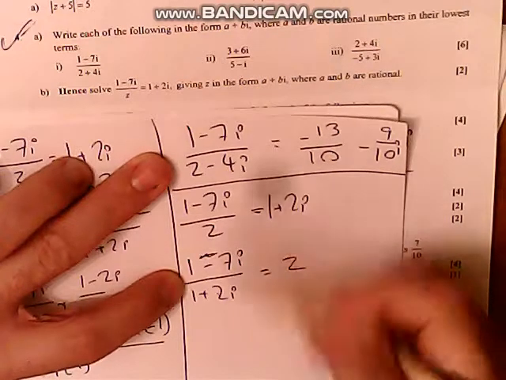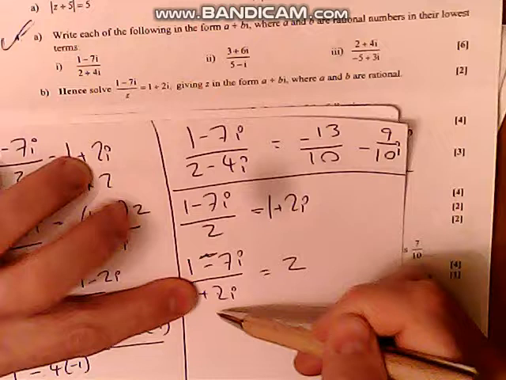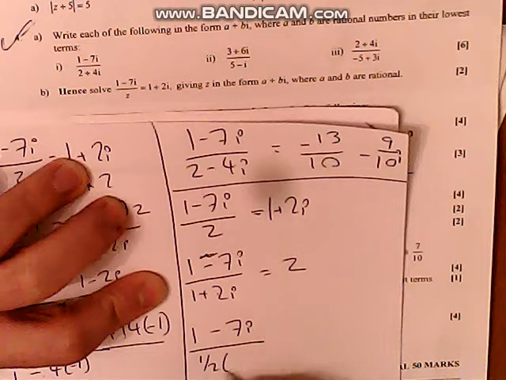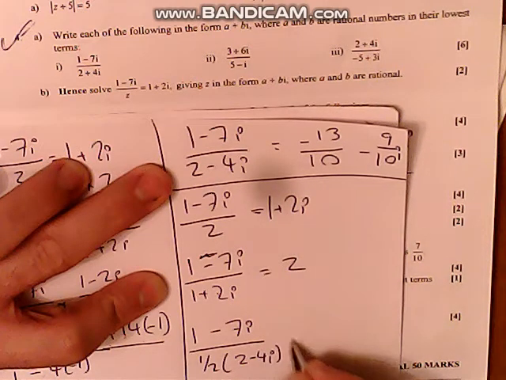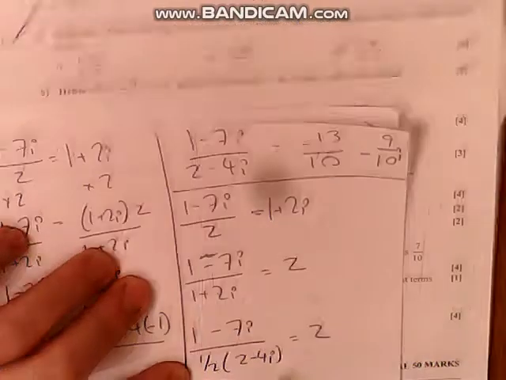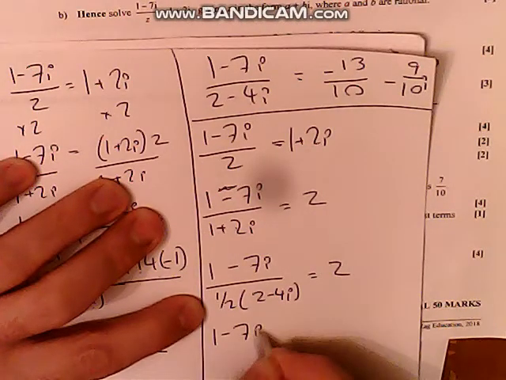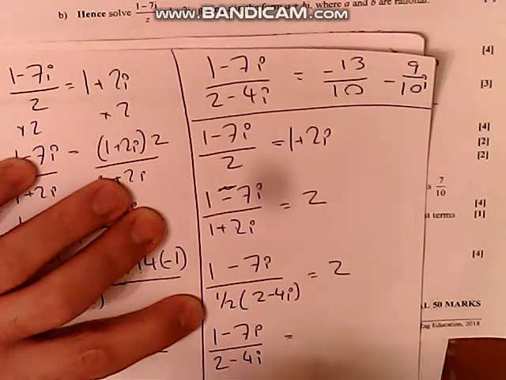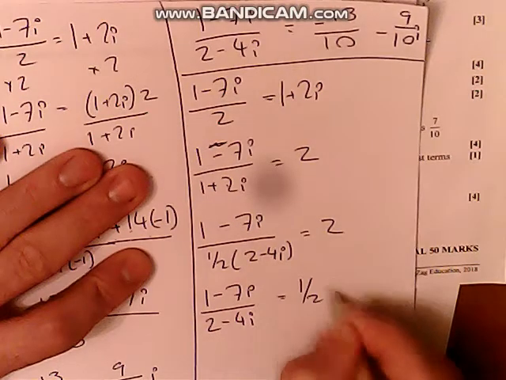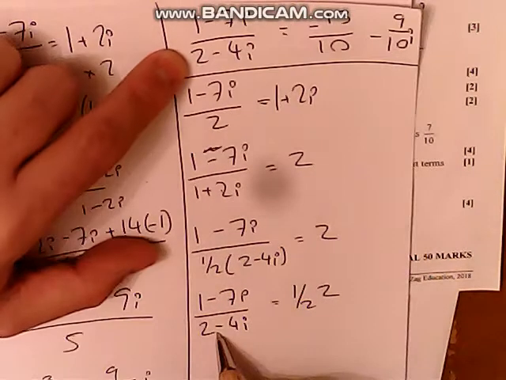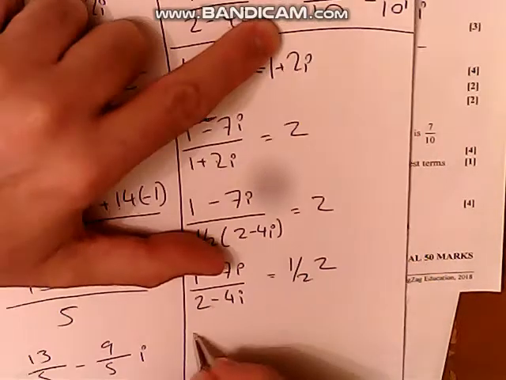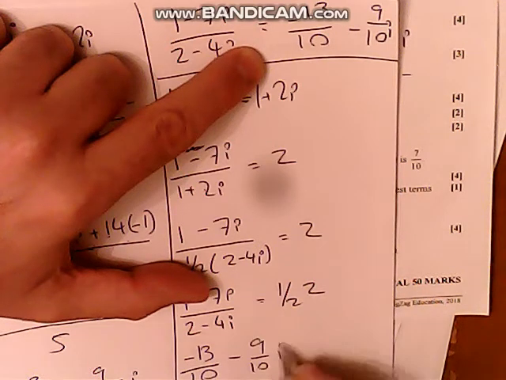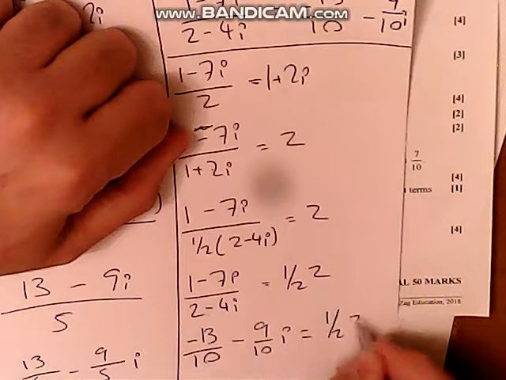Now this question and this question, they look remarkably similar. If you notice, the denominator for that one is twice that of this. So if I rewrite this as (1 minus 7i) over half of (2 plus 4i) equals z, then all I have to do is times both sides by half to get (1 minus 7i) over (2 plus 4i) equals half z. As I said earlier, these two are exactly the same, so I can replace that with my answer here. So that minus 13 over 10 and minus 9 over 10 i must equal half z.